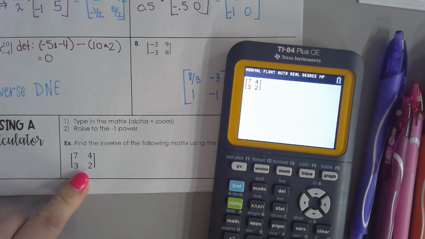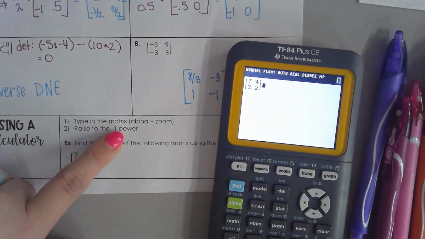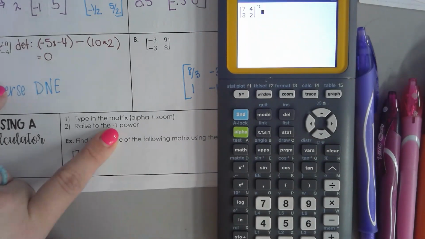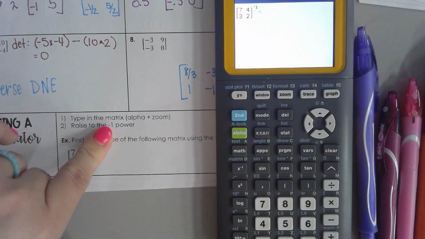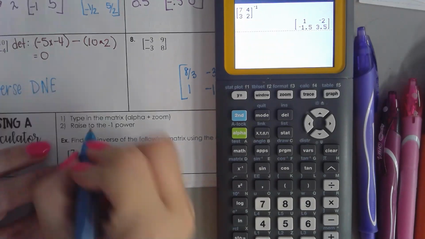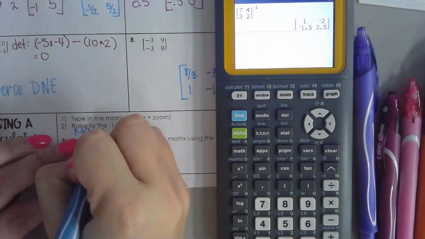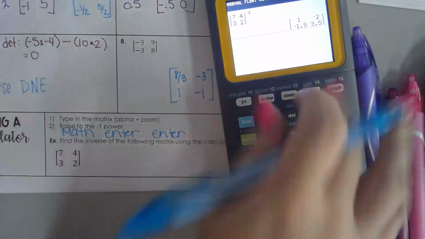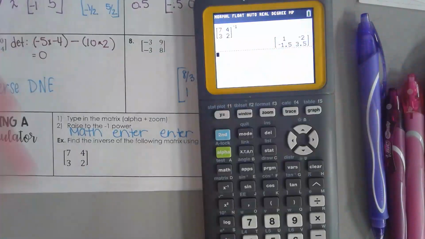so you type in the matrix and then you take your cursor outside of it, and you give it a -1 exponent. This button right here will do that, or you can type in the little rooftop button and type in a -1. And then you hit enter, and then you might need to do math, enter, math, enter, which changes it to a fraction.